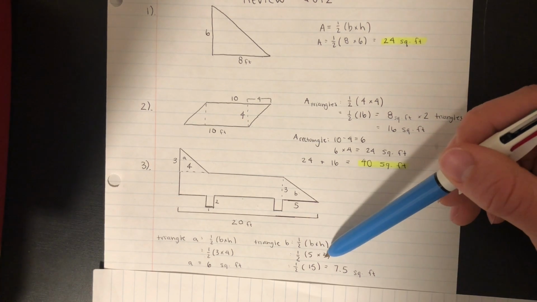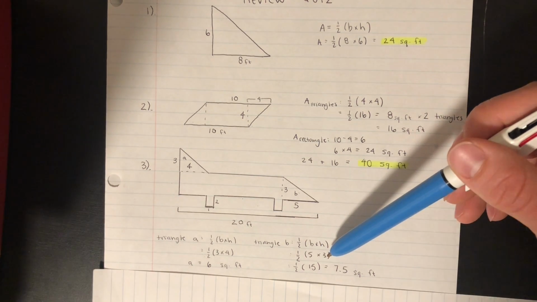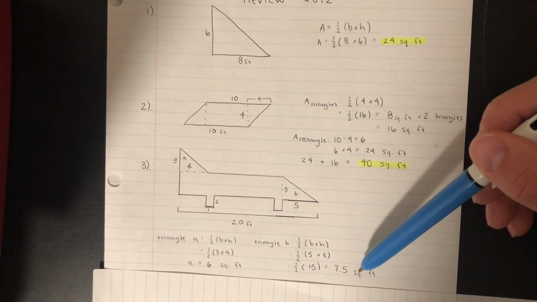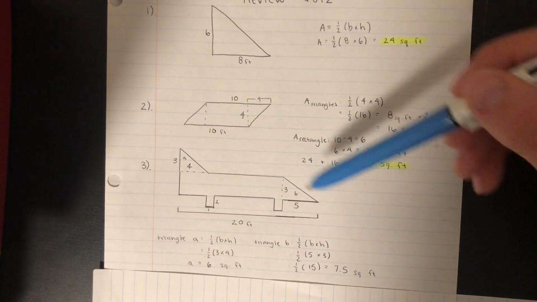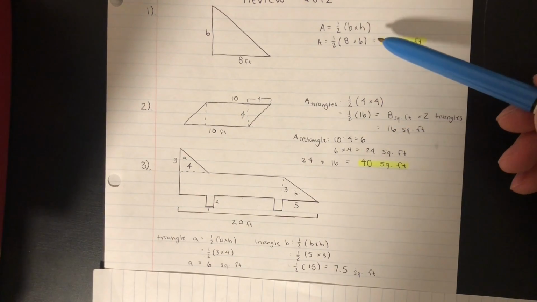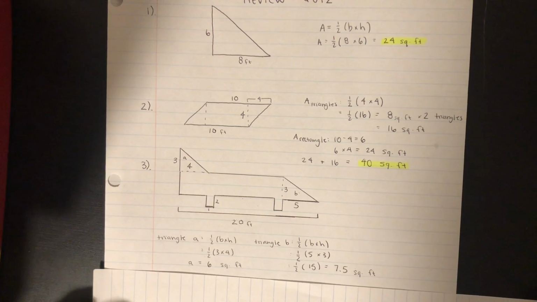Using that same exact strategy for this triangle, only with different numbers, we can plug in 5 for the height, 3 for the base, and get that 1/2 times 15 equals 7.5 square feet. So look at that, we're already halfway through this shape, and all we were doing is using that same formula that we learned in the beginning.